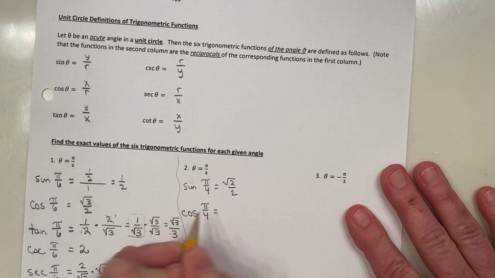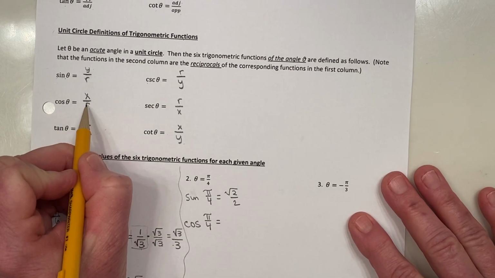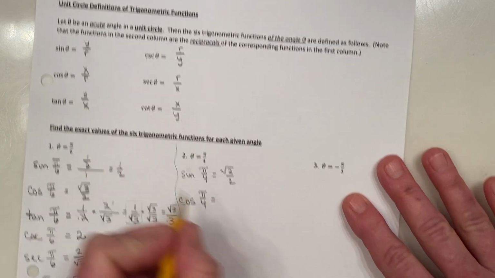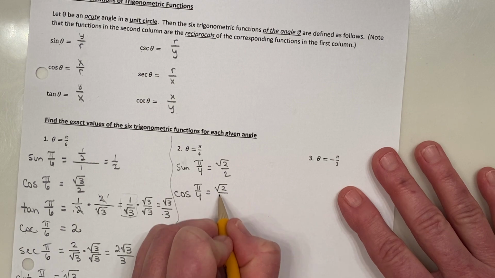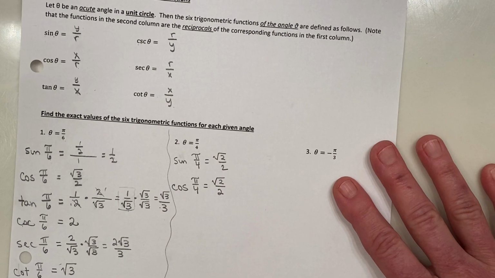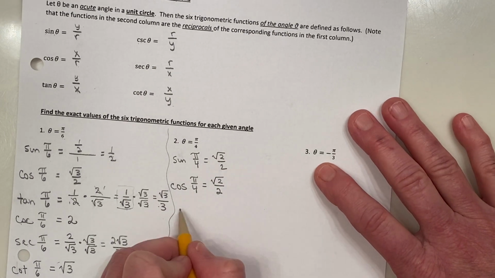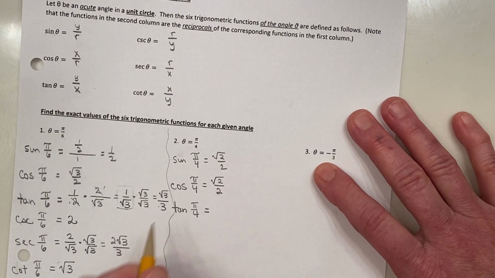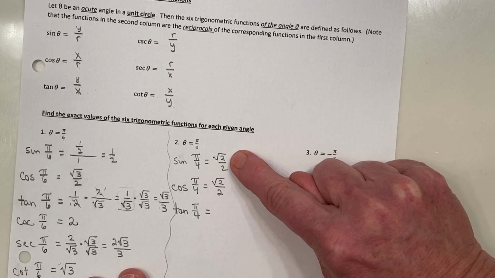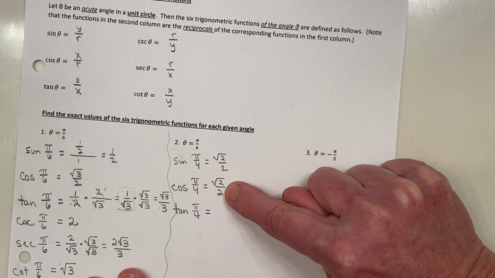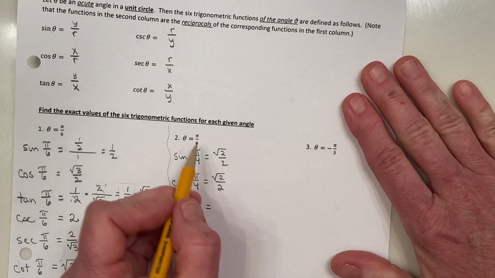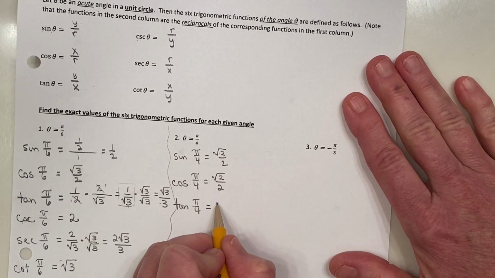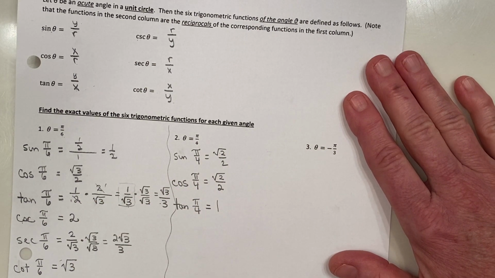All right, what's the cosine of pi over 4? Well, that's x over r. Well, the x-coordinate is the same as the y-coordinate, and the radius is 1, so we just also get square root of 2 over 2. So what's the tangent of pi over 4? Well, that's your y-coordinate divided by your x-coordinate. Well, what's square root of 2 over 2 divided by itself? Well, when you divide these two numbers and they're the same, you're going to get just 1.